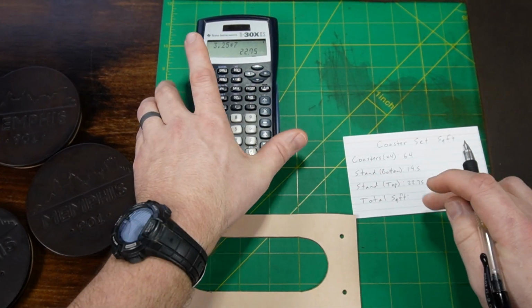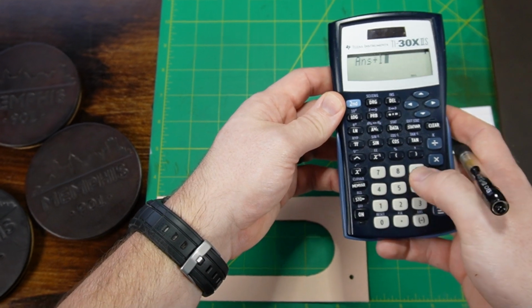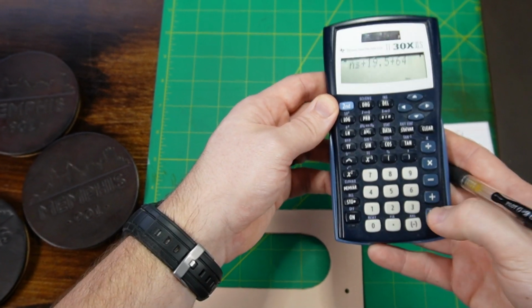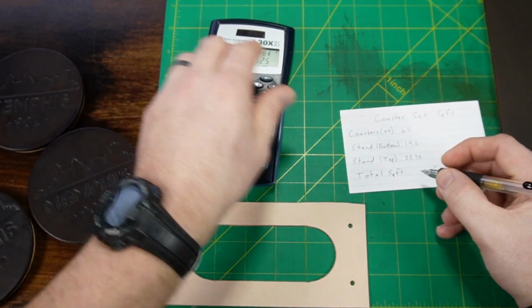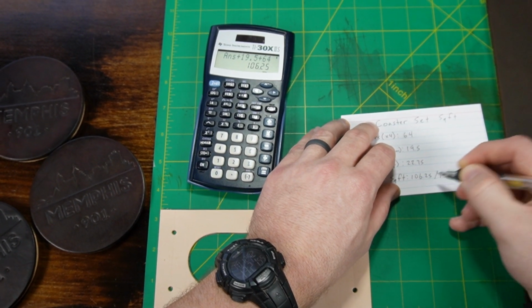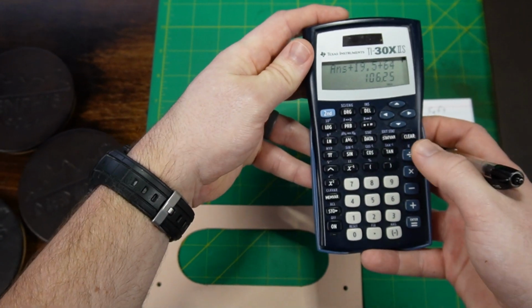Then I just add these up, 22.75, which is already here, plus 19.5 plus 64, and that equals 106 1/4. So 106.25. Then I divide that by 144.